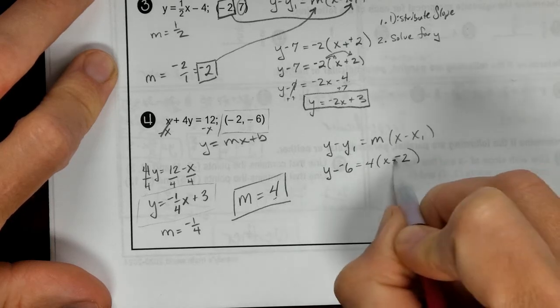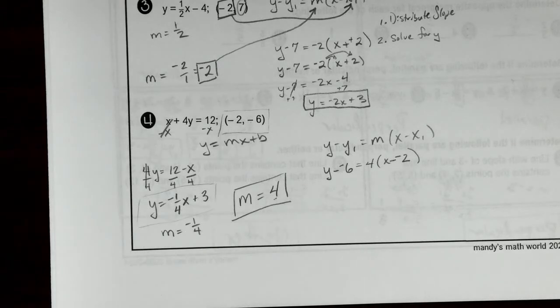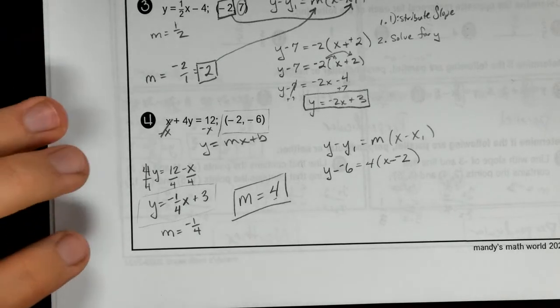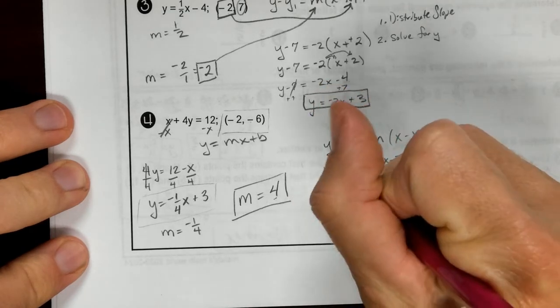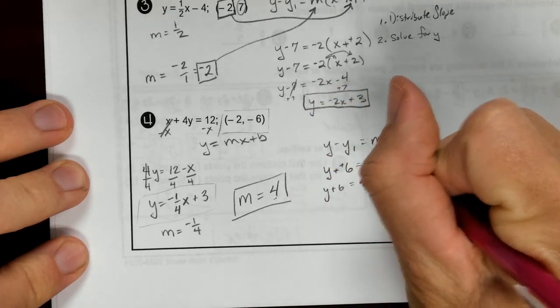Not just x minus 2, x minus a negative 2. Alright, so you've already said this is y plus 6 equals 4 times x plus 2.